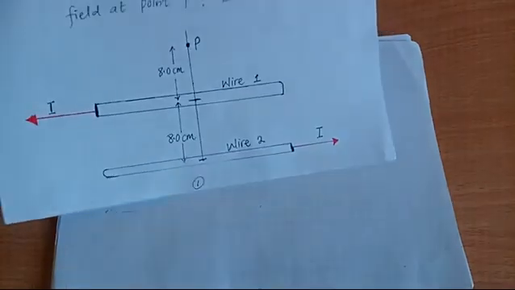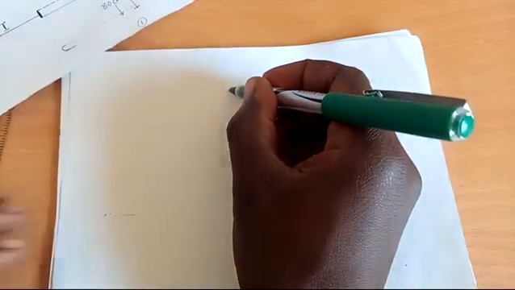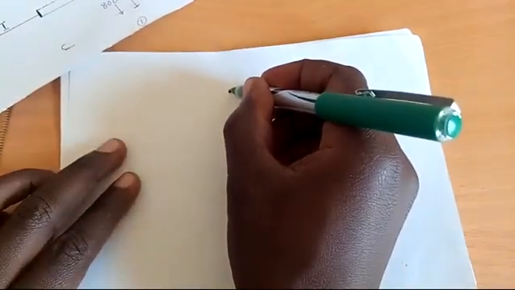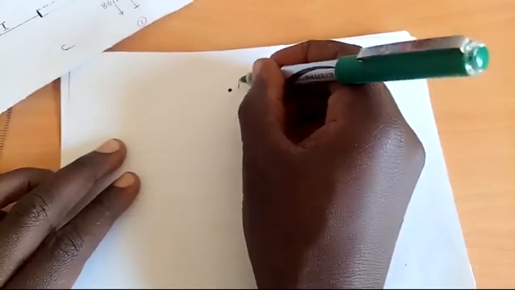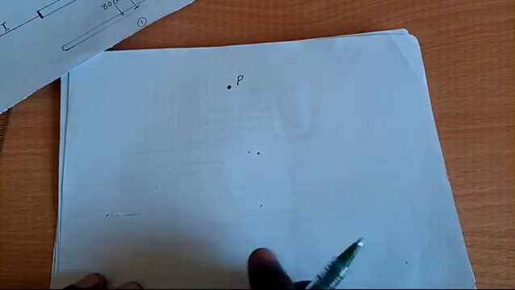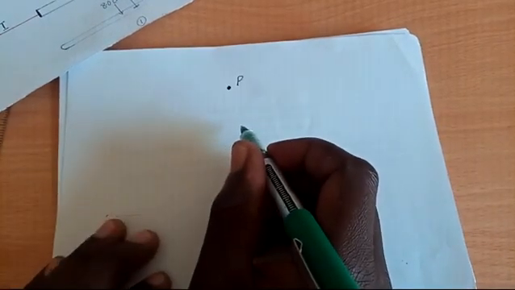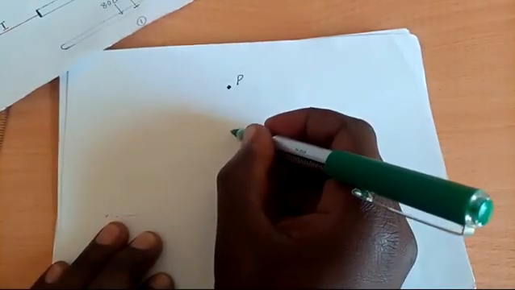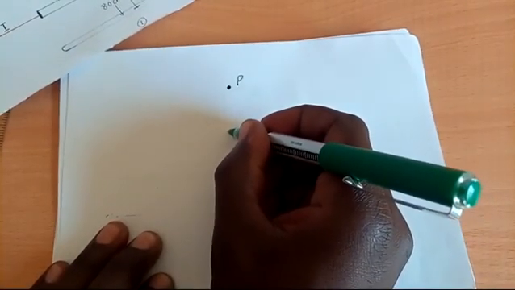Now, to solve the problem, we need to draw a diagram. I'm going to start with wire 1. Let's say this is where we have our point P. Now, wire 1 is 8.0 centimeters from point P. You divide 8.0 centimeters by 100 to change it to meters, and you will get 0.08 meter. So wire 1, let's say wire 1 is somewhere here.